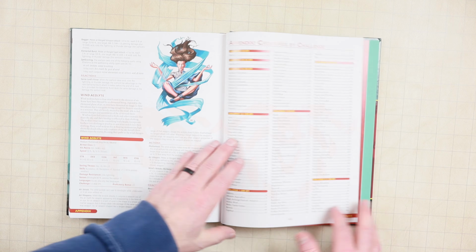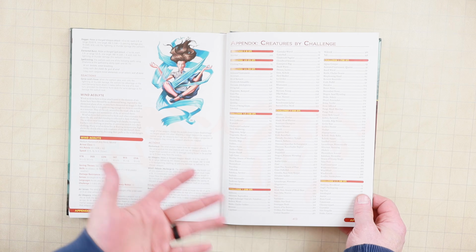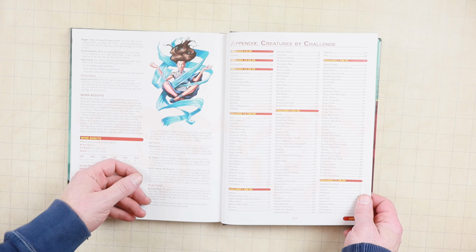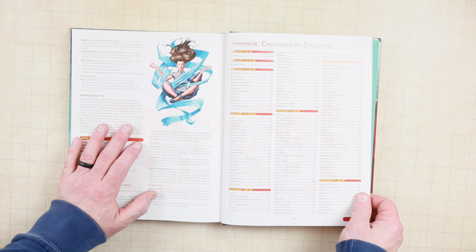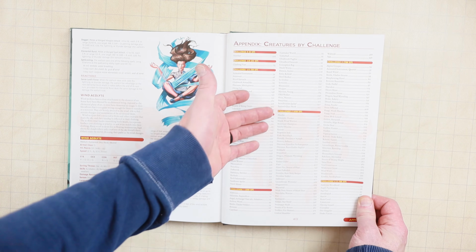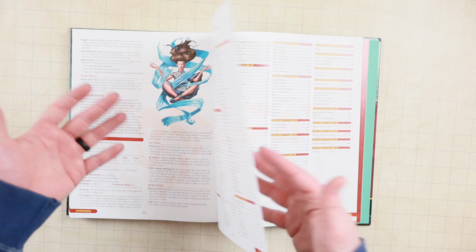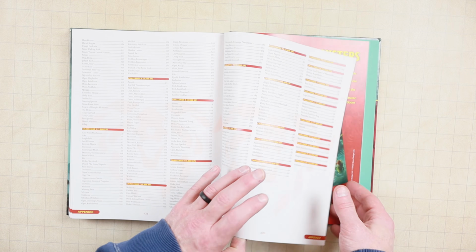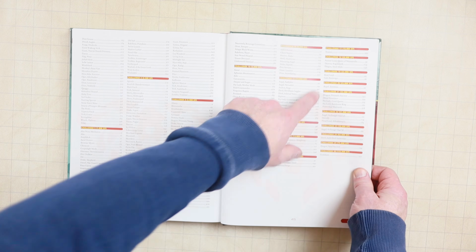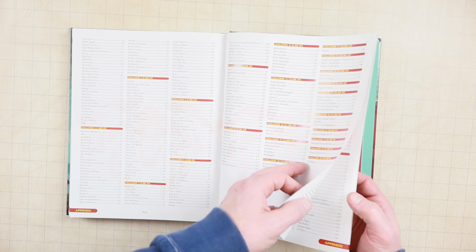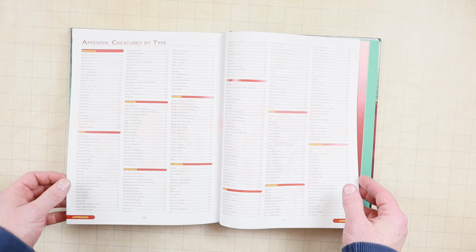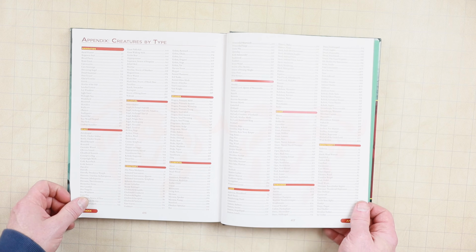Creatures by challenge rating. This is always helpful, because if I have some level 10 characters out adventuring, if I throw a challenge rating 2 creature at them, not so interesting. But if I throw a challenge rating 20 creature at them, maybe not so interesting in the opposite way.